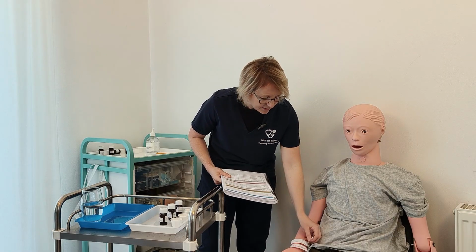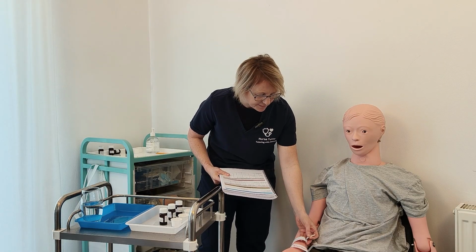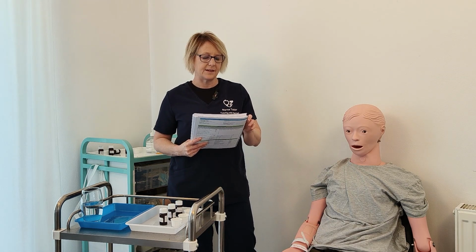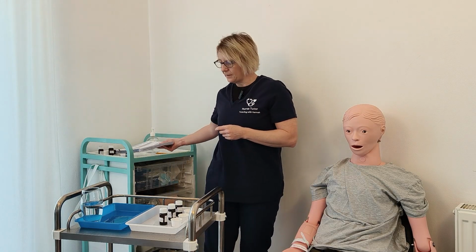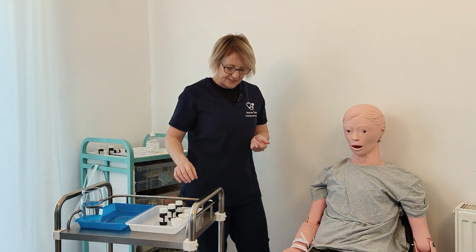Okay, thank you, Maisie. So I can confirm I've got Maisie Sutherland, the 5th of the 4th, 1997, hospital number 126980. And on my medication chart, I've got Maisie Sutherland, date of birth, 5th of the 4th, 1997, hospital number 126980. So Maisie, I've got your 3 medications for you.